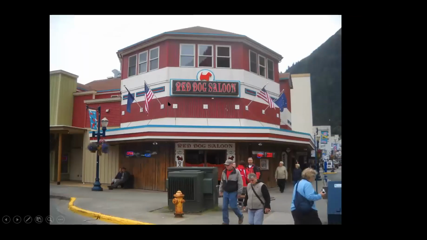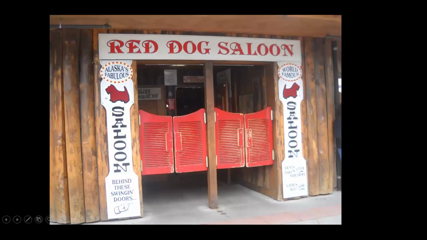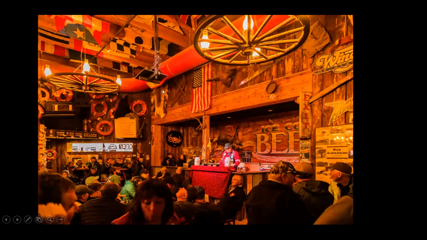Here's a place where we had lunch one day. This is the Red Dog Saloon. As it says, it's a fabulous place. This is the most popular man-made tourist place and the oldest in Juneau. And we went in and we had a meal here. So this is what the interior looks like. Red Dog Saloon.